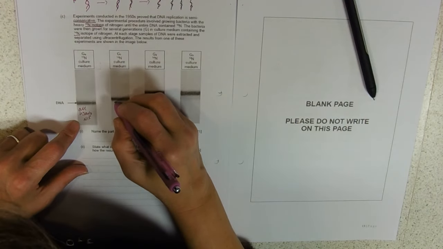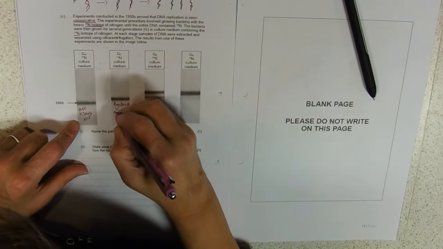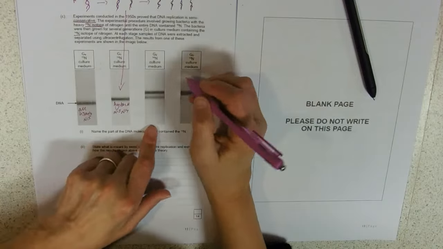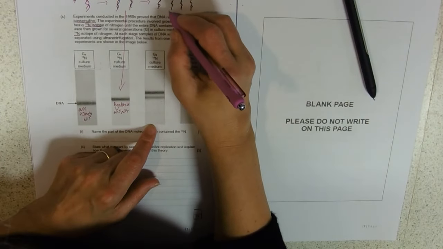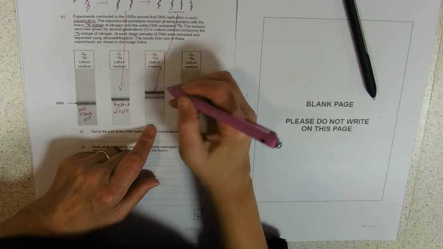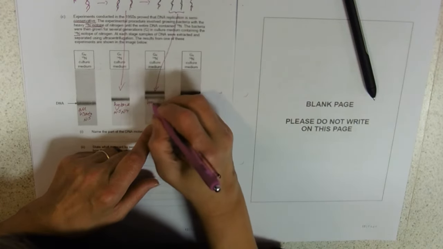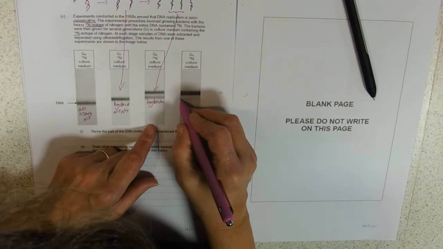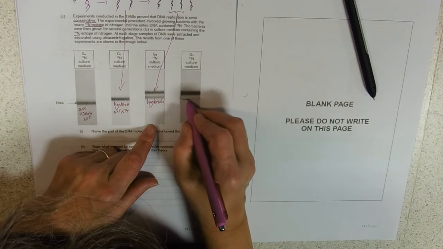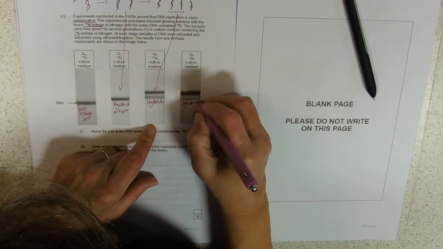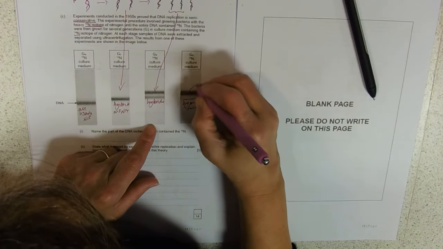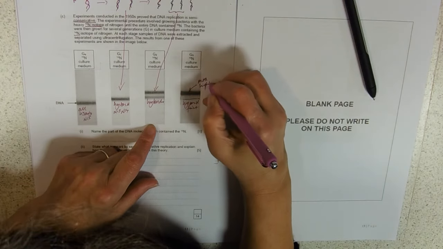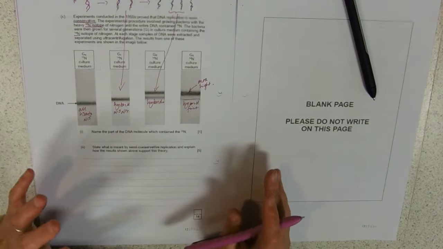This is hybrid, which is the ones that are composed of both. And then we've got these two completely light, and then we've got the hybrids again. And then here you can just see very faintly that hybrid line across there. So we've got less of that, the same amount of that, and more light. So that's what's going on in the experiment.